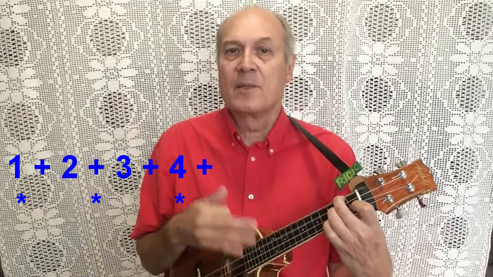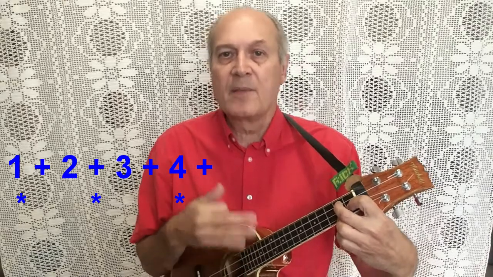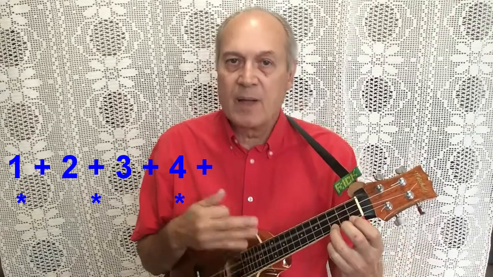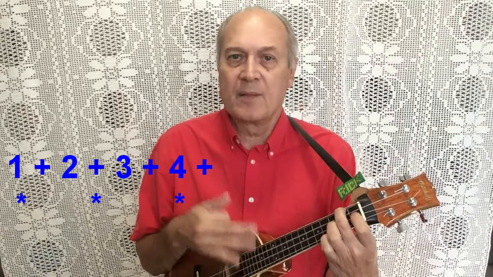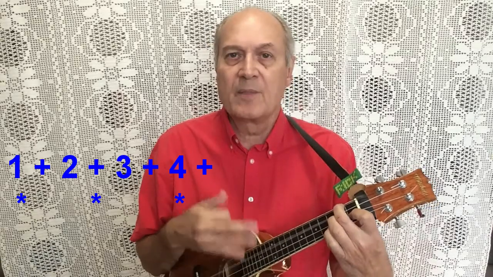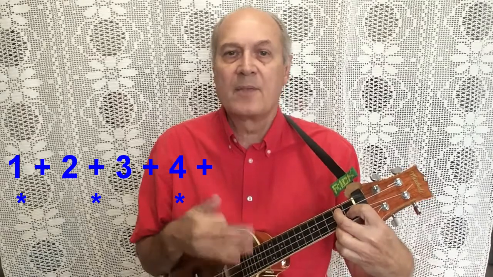Okay, so now let's do what we just did before and try and add in those eighth note strums as well, and then put the accents in. So our hand is going 1 and 2 and 3 and 4 and 1 and 2 and 3 and 4. If you need to play it slower, try it slower.